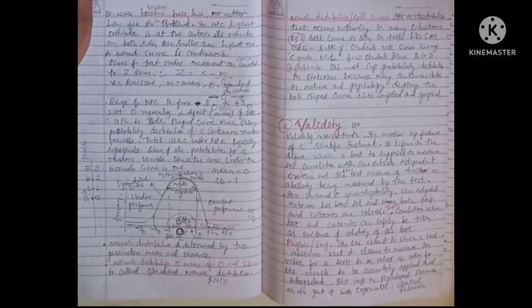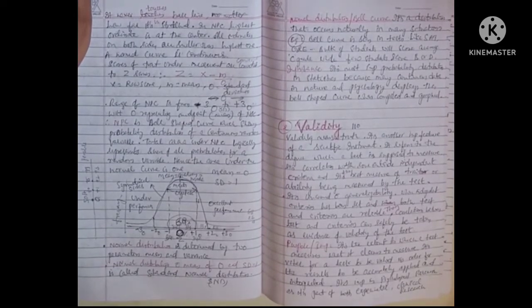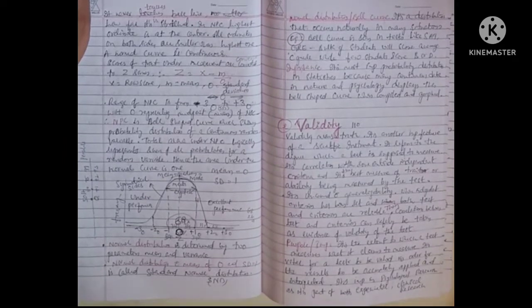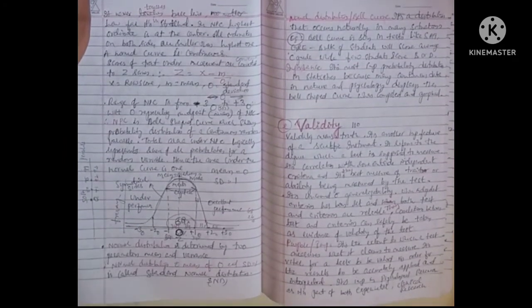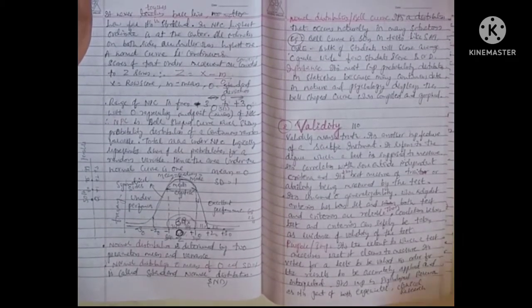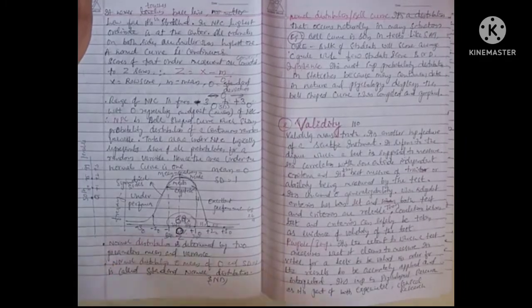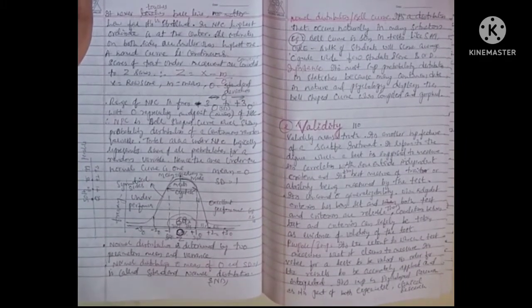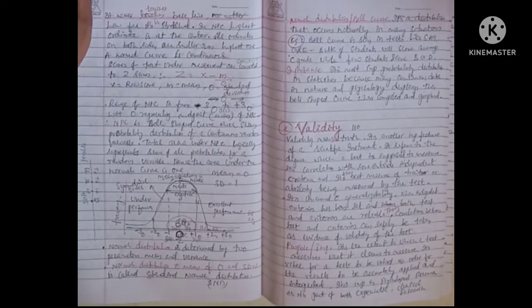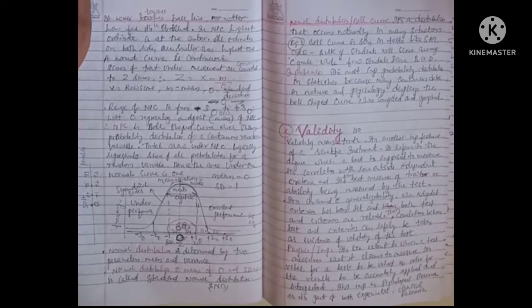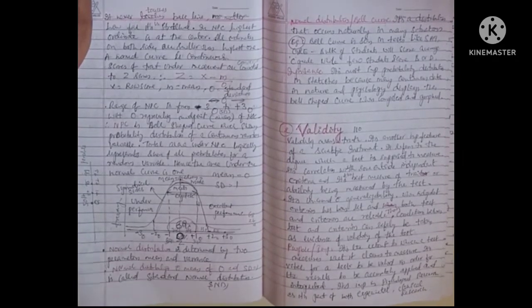What is validity? Validity means truth or genuineness of a test. It is another important feature of a scientific instrument. It refers to the degree to which a test measures what it is supposed to measure. Its correlation with some outside independent criterion is the best measure of the trait or ability being measured by the test. It is concerned with generalizability.